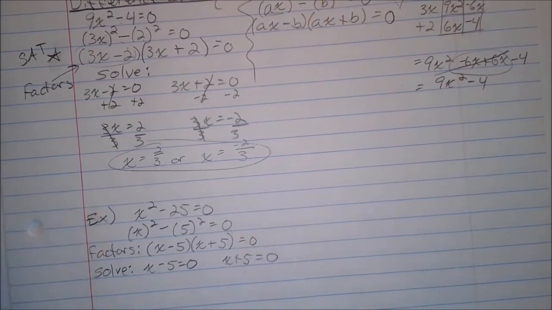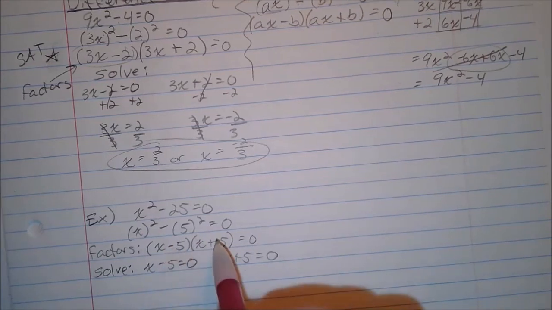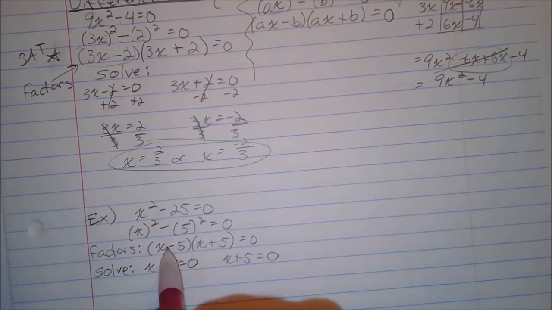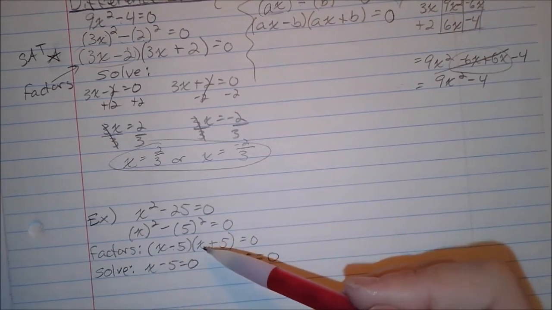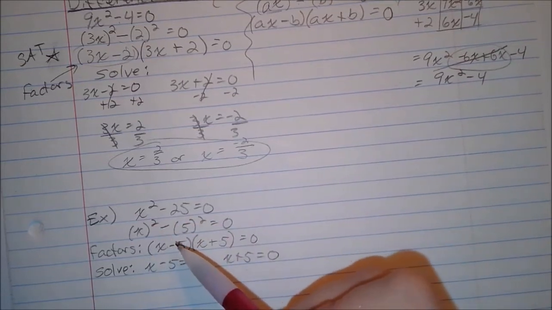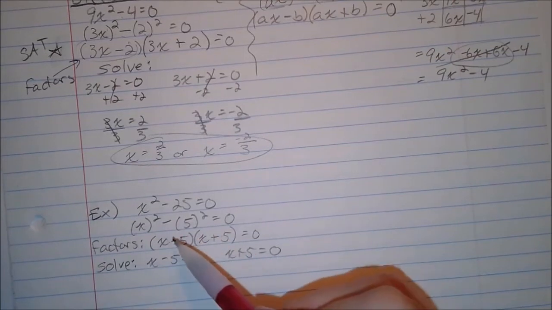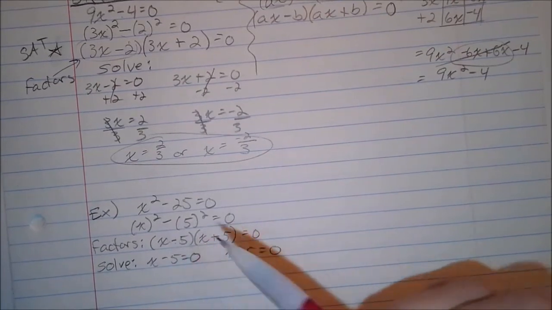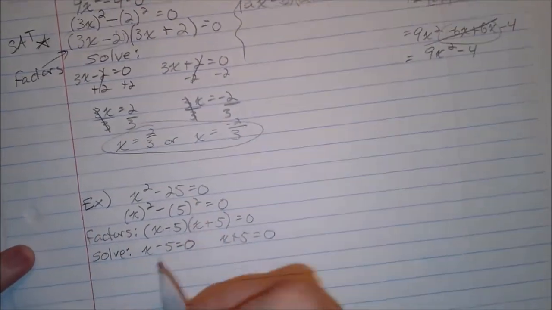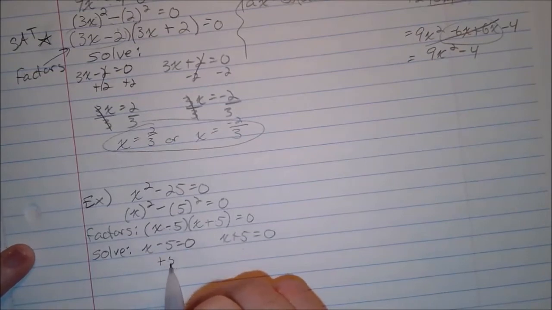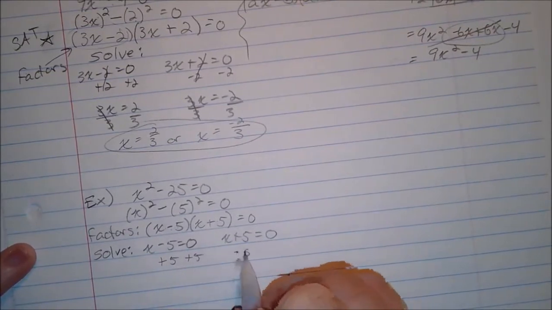Because as I think I mentioned yesterday, when you multiply two numbers and get 0, one of them has to have been 0, at least one of them. You can't take like 1 times 2 and get 0 or something like that. It has to be 0 times something. So we know one of those has to be 0. And then you just solve both.